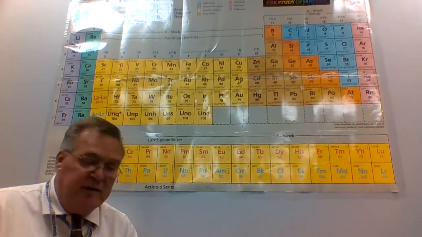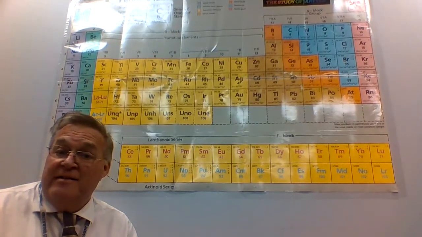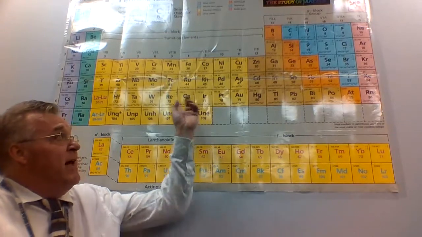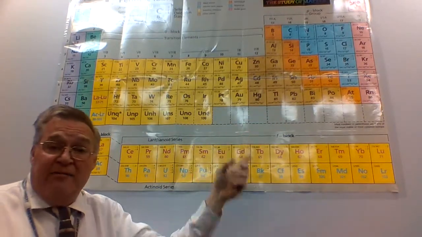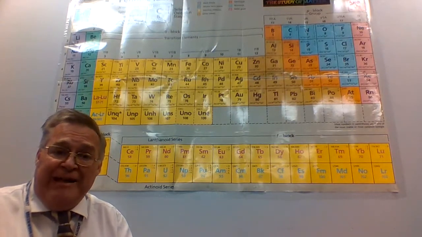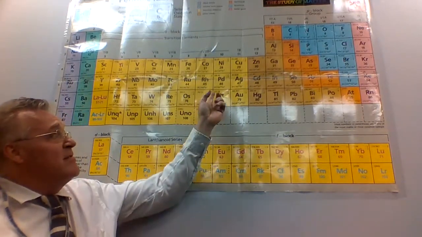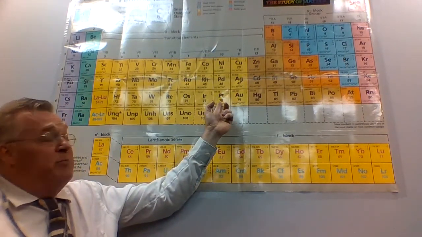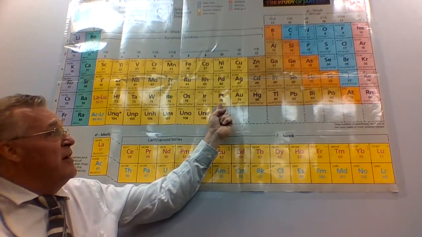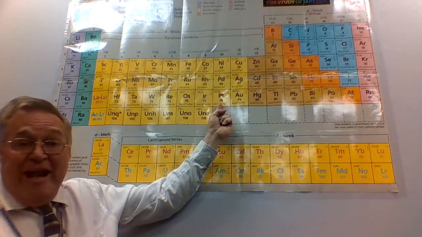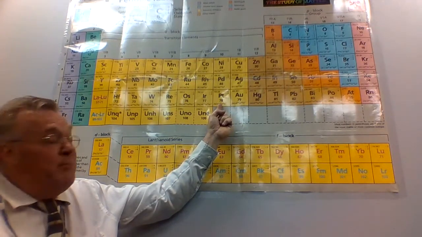Okay, so a blank is matter that is composed of one type of atom. So obviously that is an element. Every one of these elements is composed of one type of atom. And what makes it one type of atom is the fact that it has a certain number of protons. The atomic number of platinum right here is 78. I'm pointing at 78.